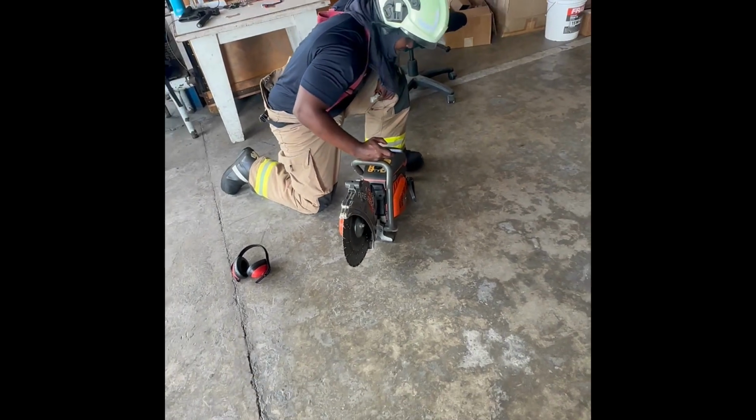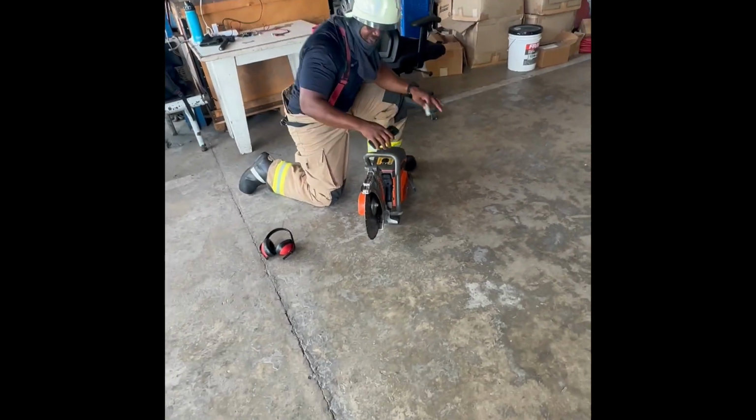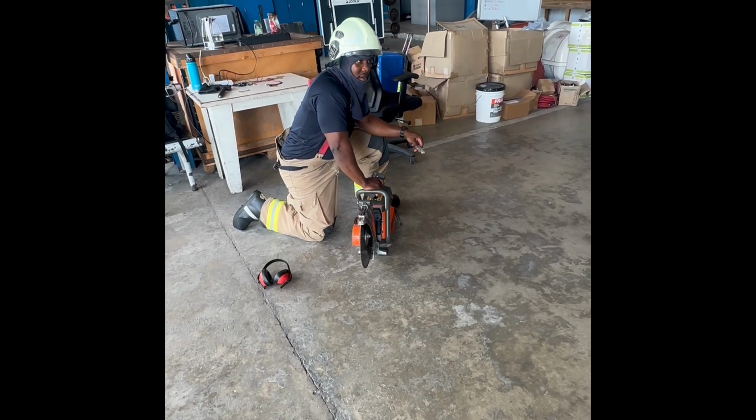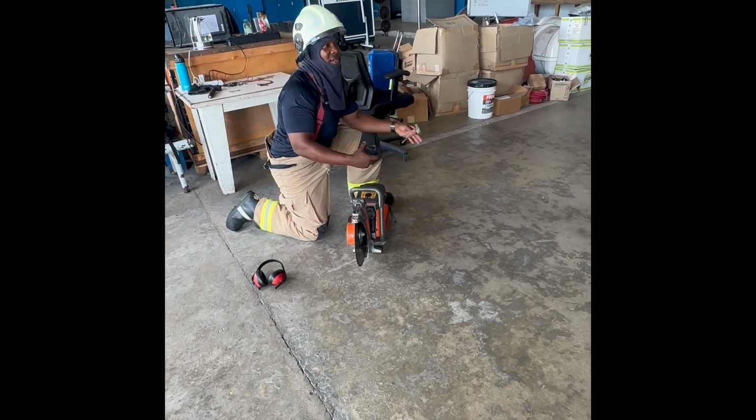Alright, that's basically it though. So this is basically familiarization of it, the key points we need to know when using it. Everything else is in depth. Maintenance will be doing that.